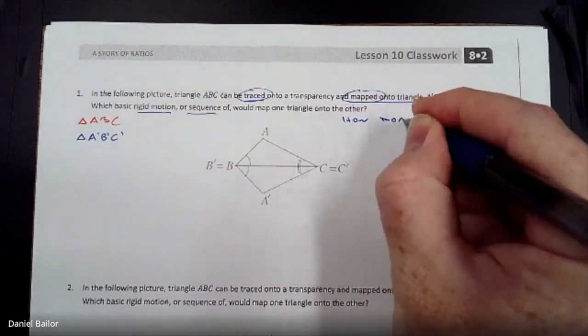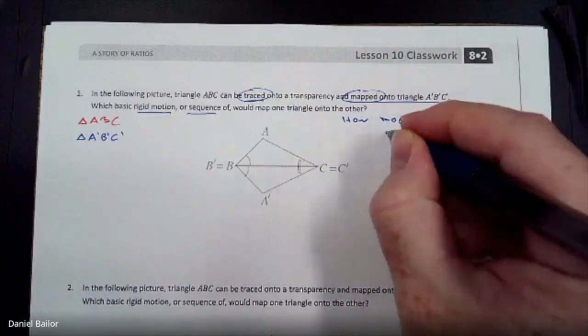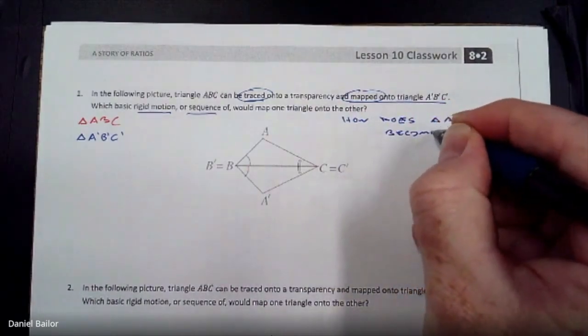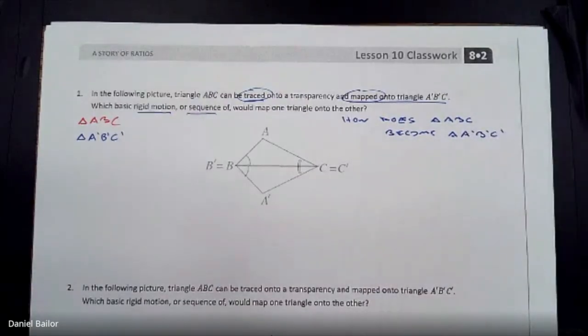How does triangle ABC become triangle A prime, B prime, C prime? So think about your three rigid motions. Look at your note page if you have to. I'll even help you out with this one. There is just one rigid motion that will transform ABC to become A prime, B prime, C prime.